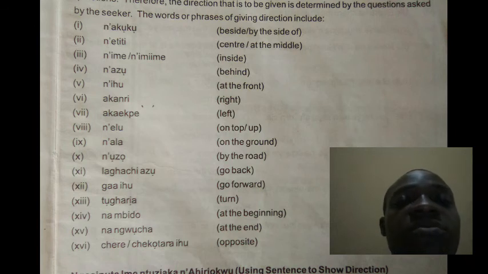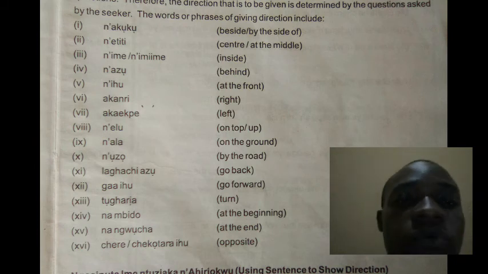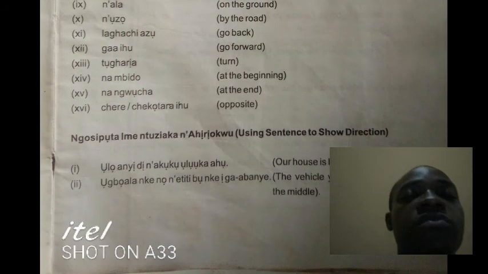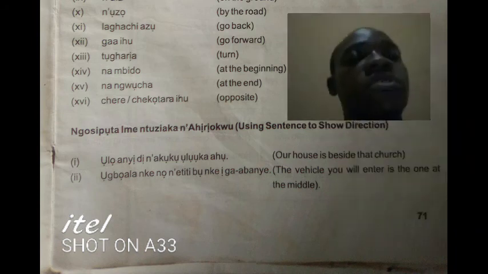I will read the next one in Igbo, you read in English. Okay, which is VIII. N'elu. Now read. N'ala. N'ụzọ. Laghachi azụ. Gaa ihu. Tụgharịa. Na mbido. Na ngwụcha. Chere or chekọtara ihu.